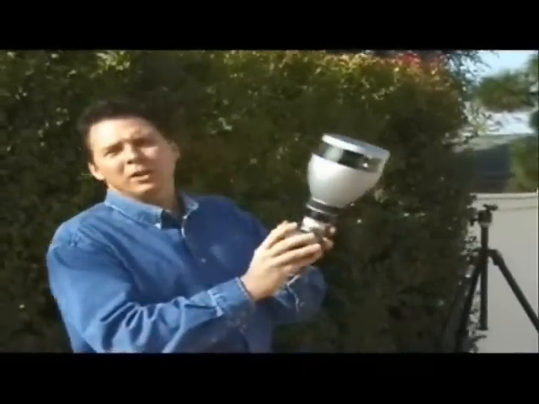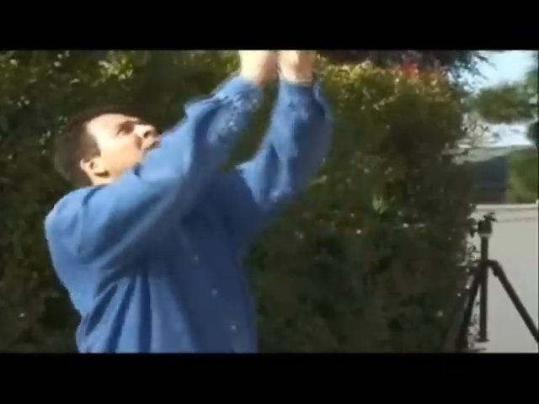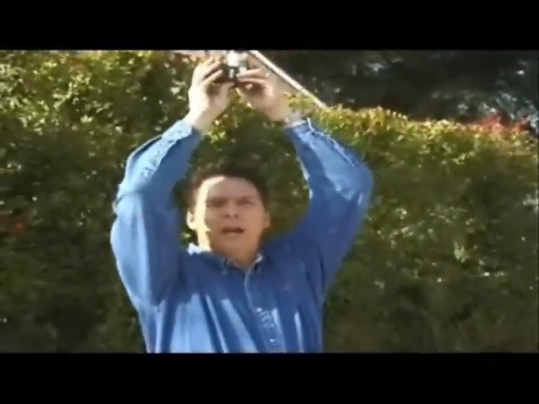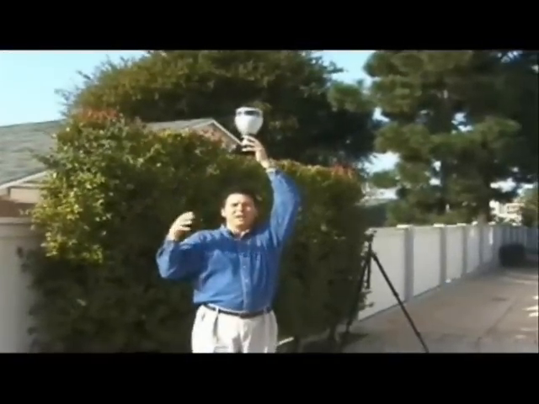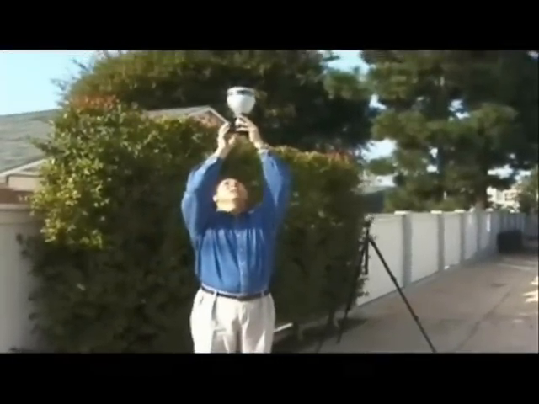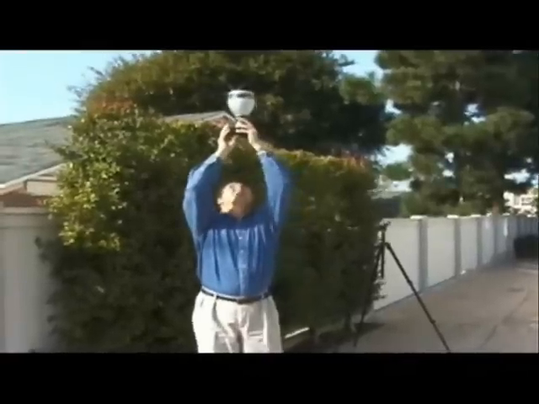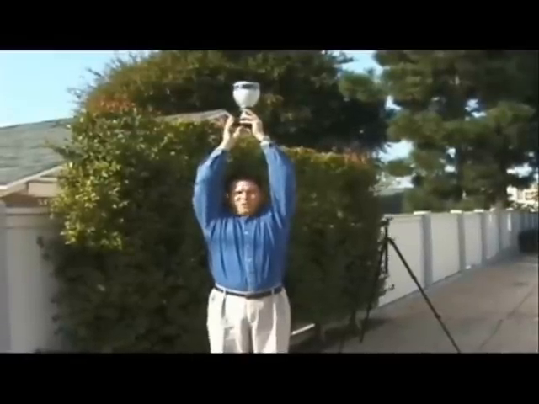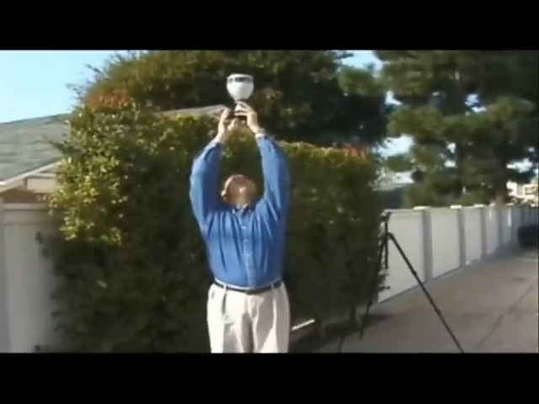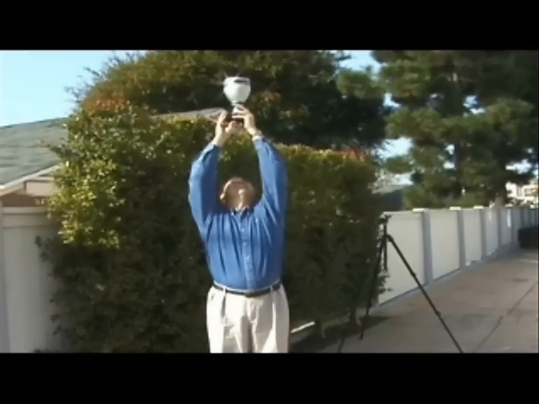But to get myself out of the picture, I'm going to hold the camera and the lens directly overhead. And what this does, because the lens cannot see straight down, it actually takes me out of the photograph. So the key to this is to hold the camera as level as possible and to pull your elbows in and your stomach in so you can get a clean shot. So I'm going to take a picture right now.